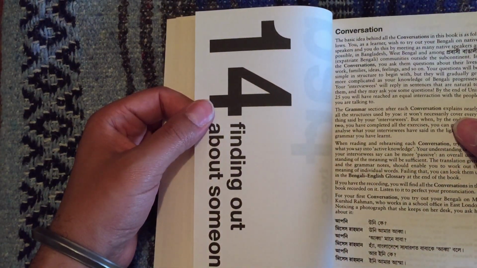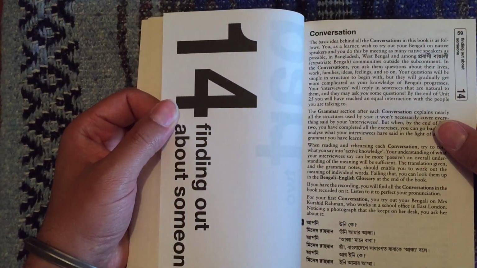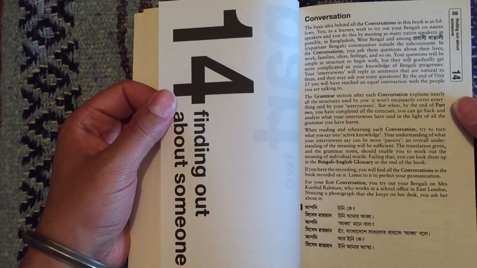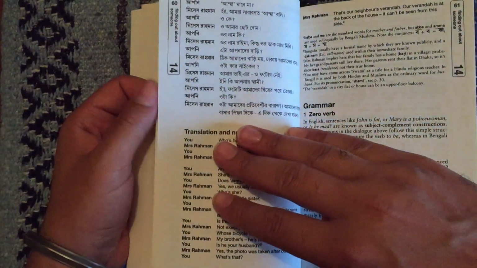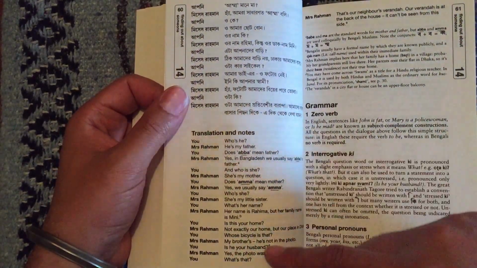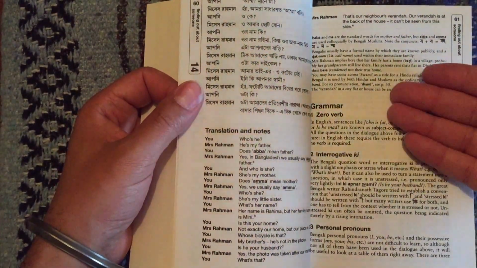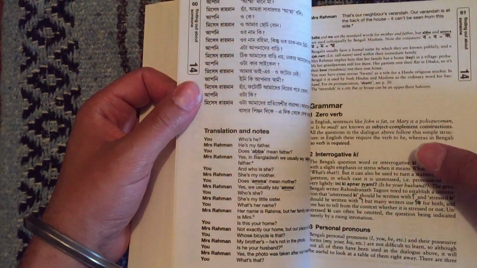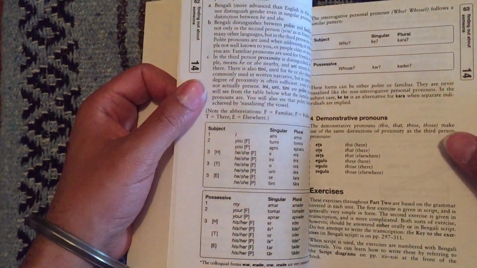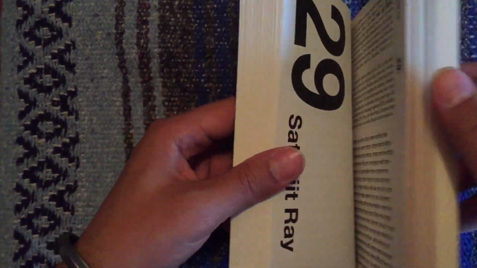So lesson 14, which is really the first grammar unit, has your little blurb at the beginning, then your dialogue in Bengali script and the translation, and then goes into grammar and interrogative key and personal pronouns and demonstrative pronouns and etc., followed by your exercises. So I just wanted to show you this book.